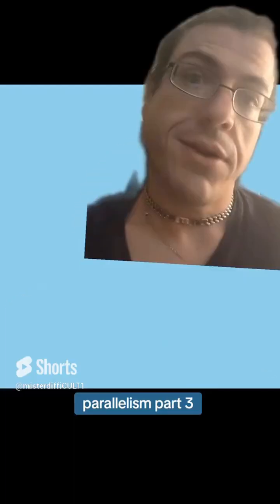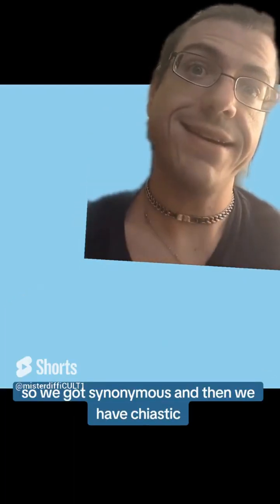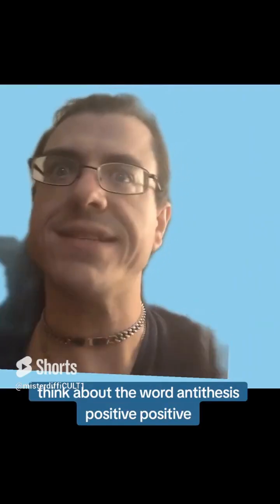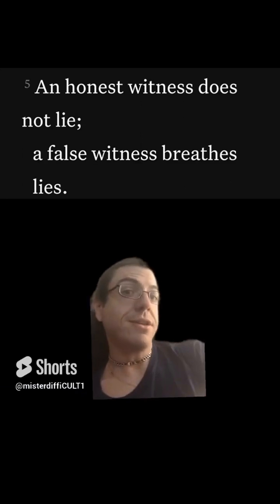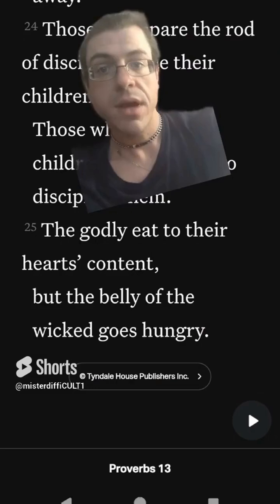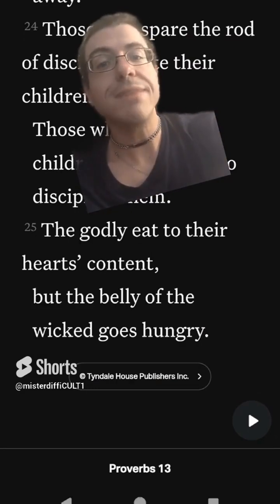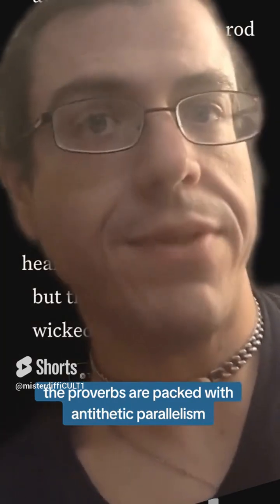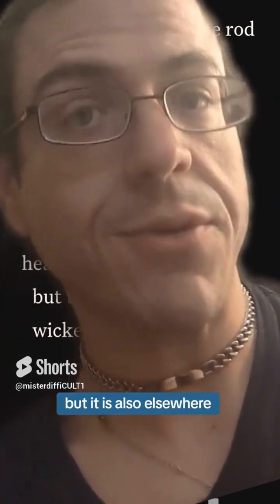Parallelism, Part 3. So we got synonymous, and then we have chiastic. Next is antithetic. Think about the word antithesis. Positive, positive, negative, negative. Yin, yin, yang, yang. An honest witness does not lie, a false witness breathes lies. The godly eat to their heart's content, but the belly of the wicked goes hungry. The Proverbs are packed with antithetic parallelism, but it is also elsewhere.